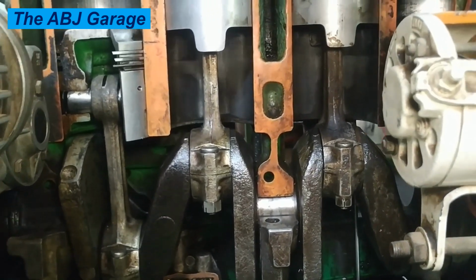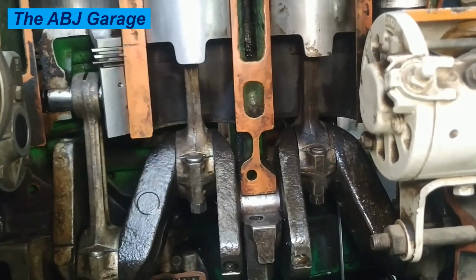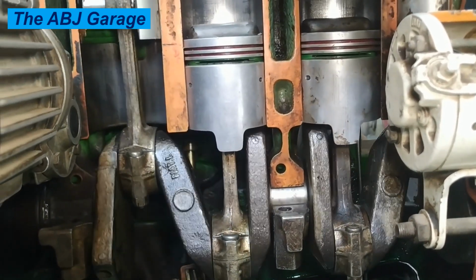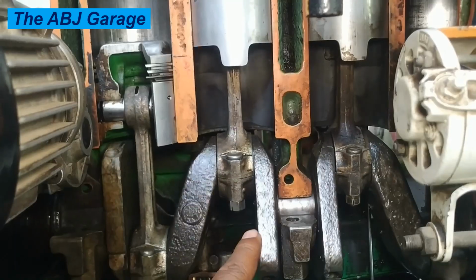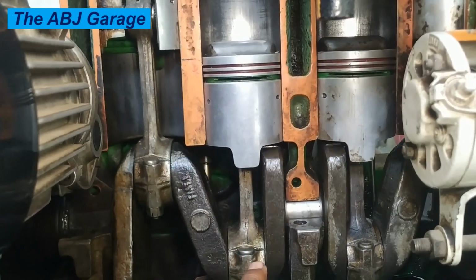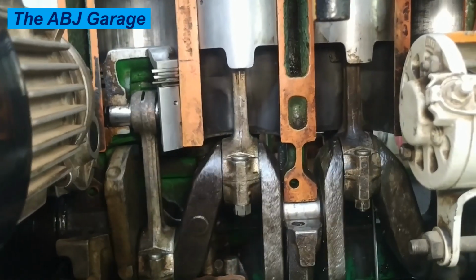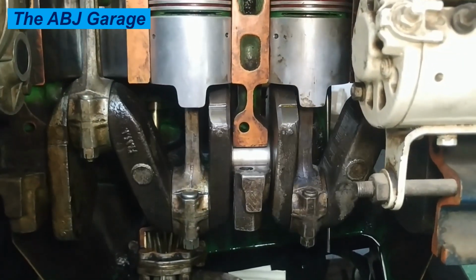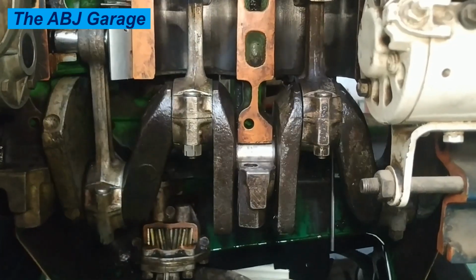In order to prevent that, every time the connecting rod is moving up, the counterweight is moving in the opposite direction. Look, counterweight up, piston down. Piston up, counterweight moving down. They are moving in opposite directions to make sure that the crankshaft is dynamically balanced.